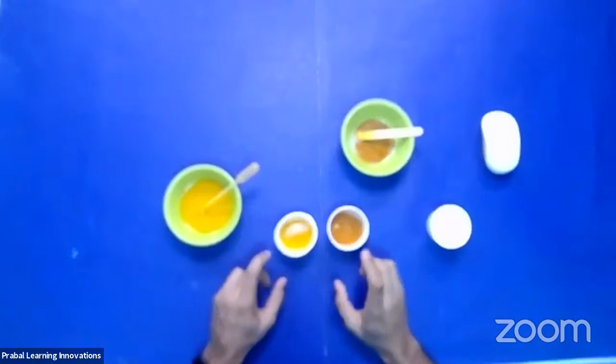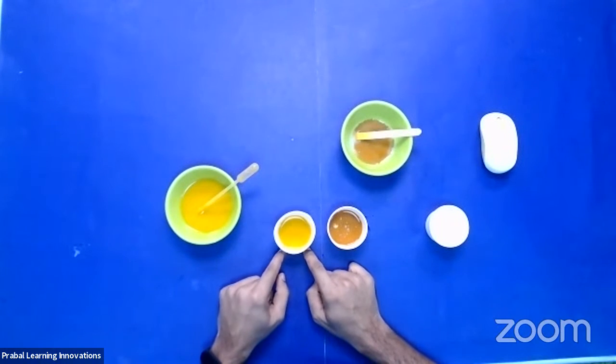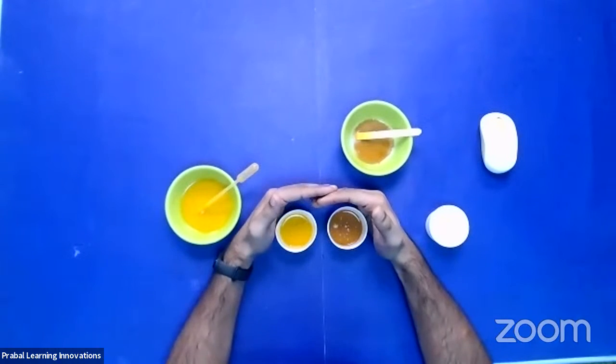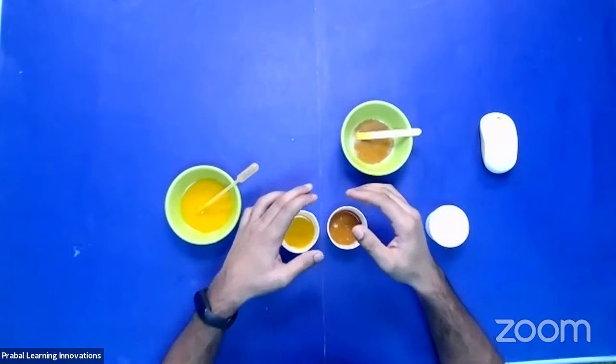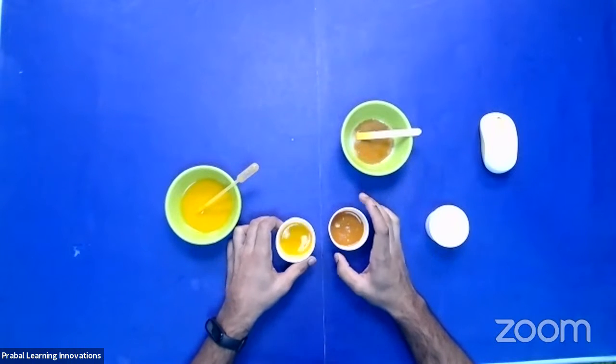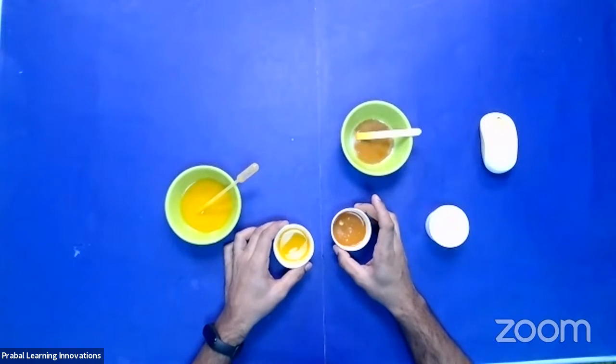So here we have turmeric with an acid and turmeric with a base. We can see that turmeric with acid has retained its color yellow, but turmeric with base has changed its color to red. So you can try this activity at home. It is very easy. All you need is some turmeric powder and some soap water and lemon juice.